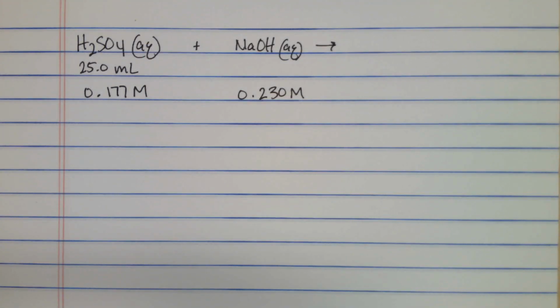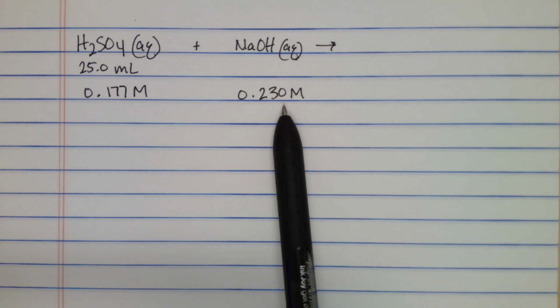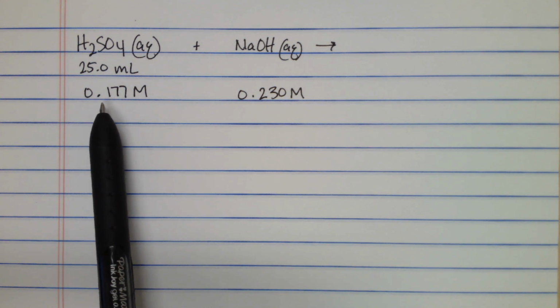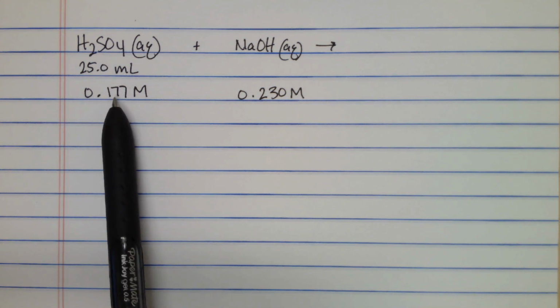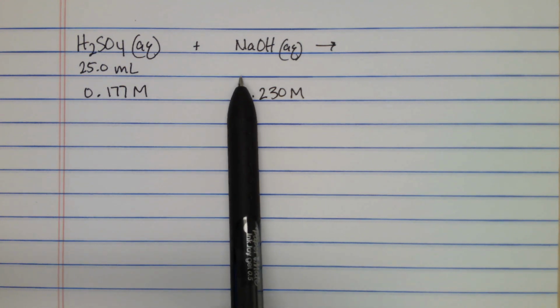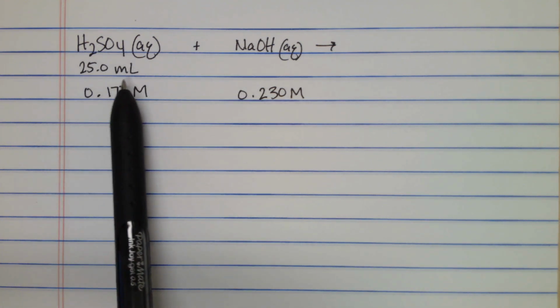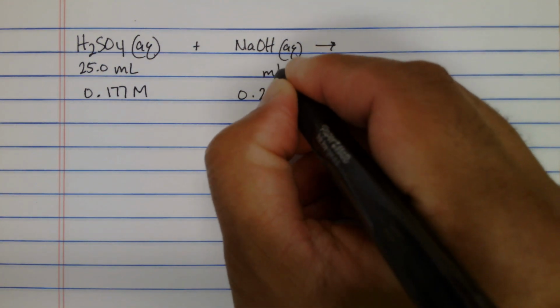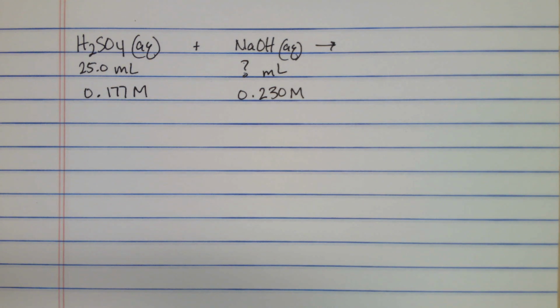Here's an interesting problem, a little bit different than what we've seen so far. We have sulfuric acid being neutralized by sodium hydroxide. The sodium hydroxide is standardized. We know the molarity there. But we also know the molarity of the sulfuric acid. So what we're asking is, if we know the concentration of the sulfuric acid, how much sodium hydroxide is required to react with 25 milliliters? How much sodium hydroxide is required to neutralize this volume of sulfuric acid? So we're actually looking for our volume of titrant, or sodium hydroxide.